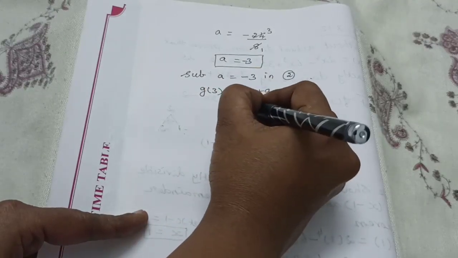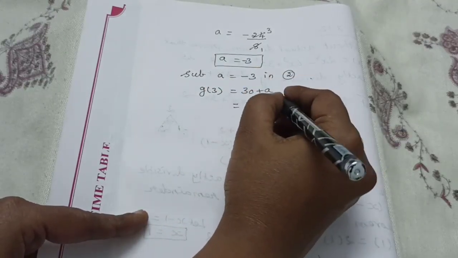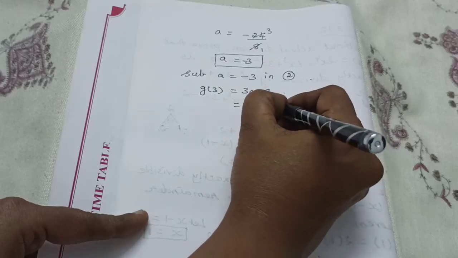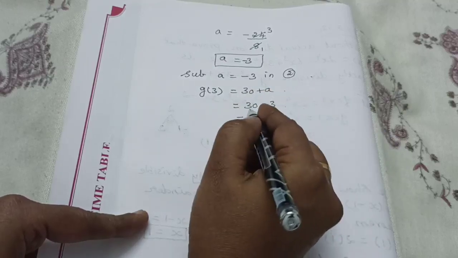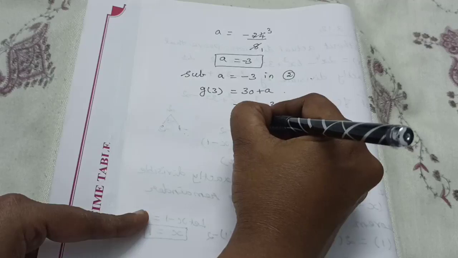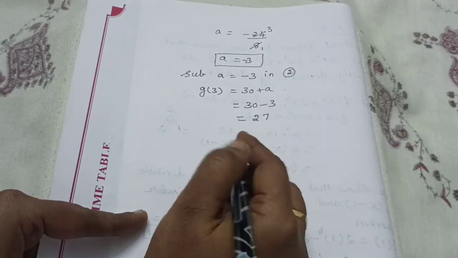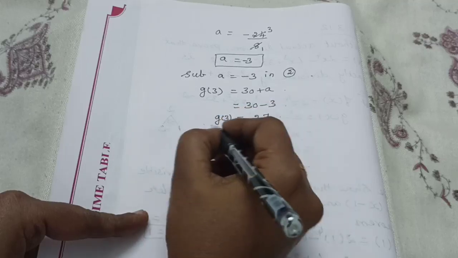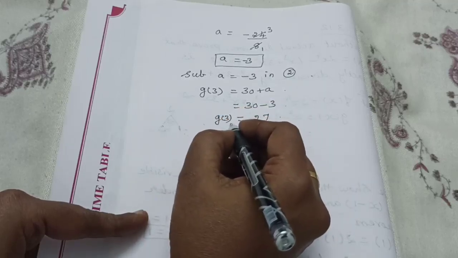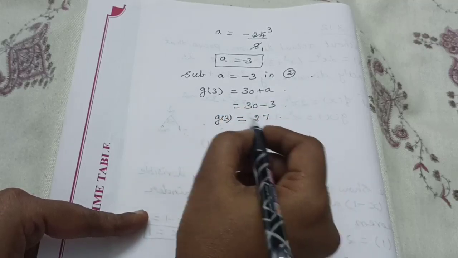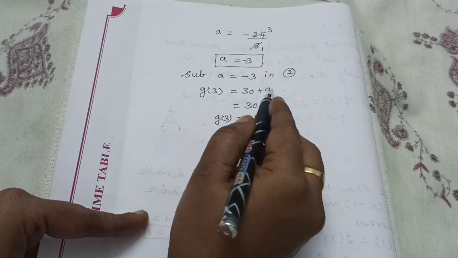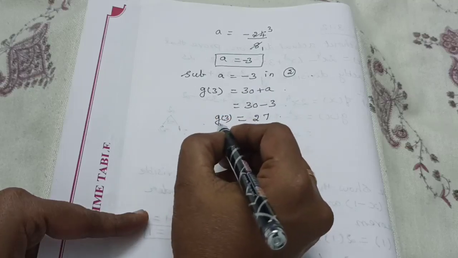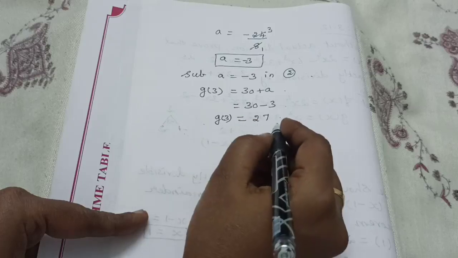Then equal to 30 plus 3, which is 33. G(3) is the remainder, and f(3) is also the remainder. Then if we substitute, what's the answer we got? g(3) is equal to 27.